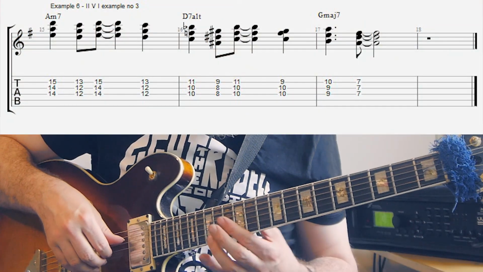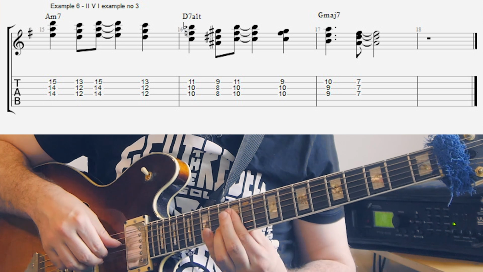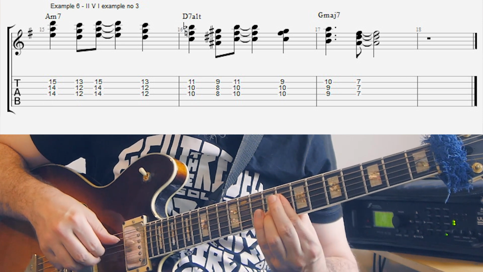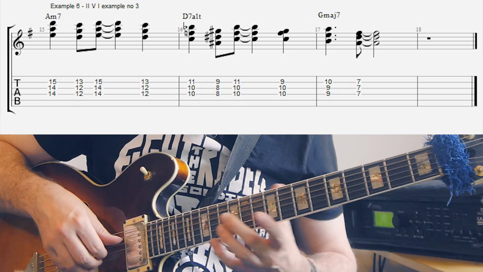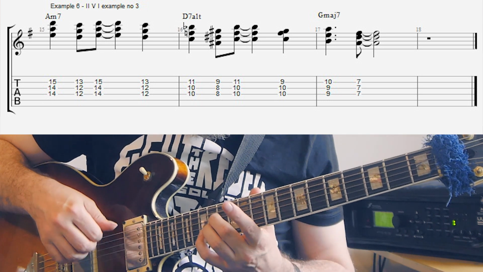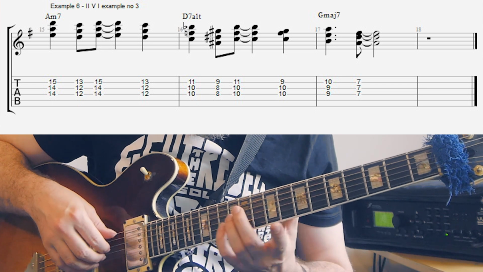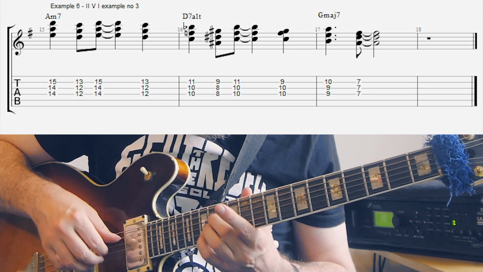The third example sounds like this. So really simple. You have in the A minor you have two voicings that are completely identical next to a whole step apart here.